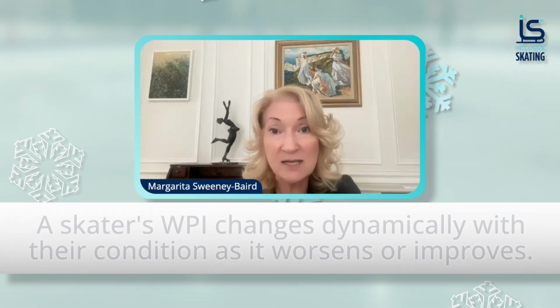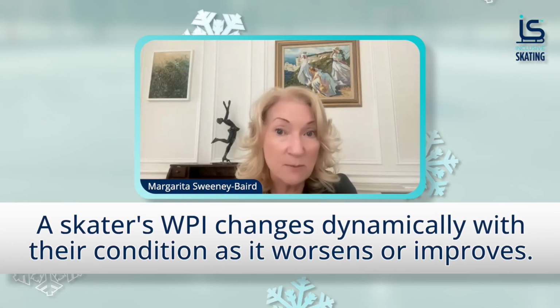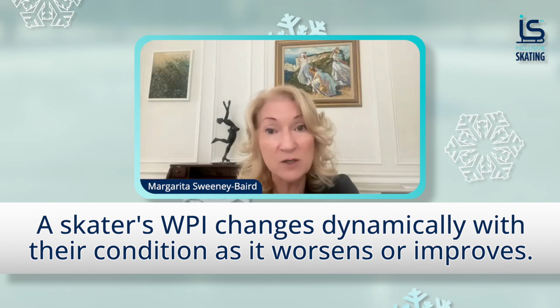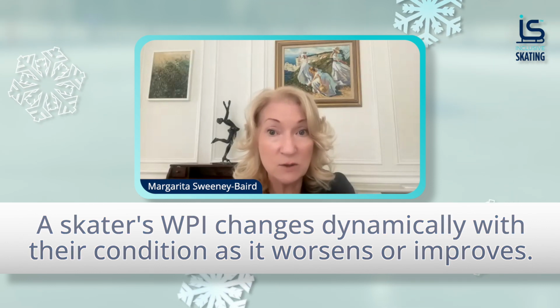Changes in the skater's classification result in a change in their whole person impairment percentage, and that can and does happen. For example, a skater might have a condition such as Bardet-Biedl syndrome where the sight loss is progressive. In the early stages, there might be 5% whole person impairment because they haven't identified all the issues. But then as the sight loss becomes apparent and worsens, the percentage will increase because the functioning of the skater will change on the ice and how it impacts their skating.